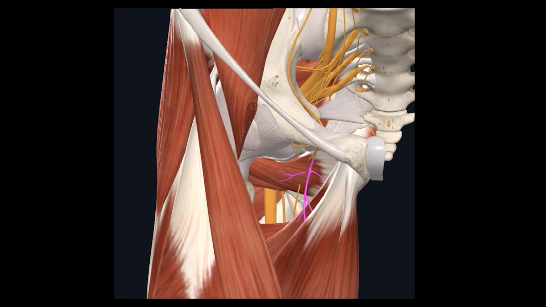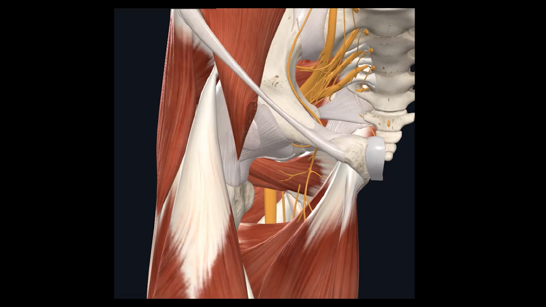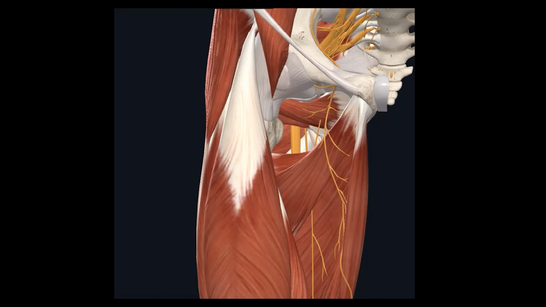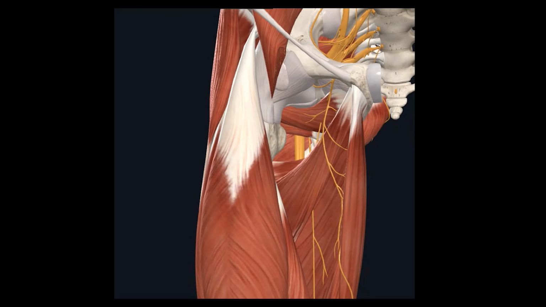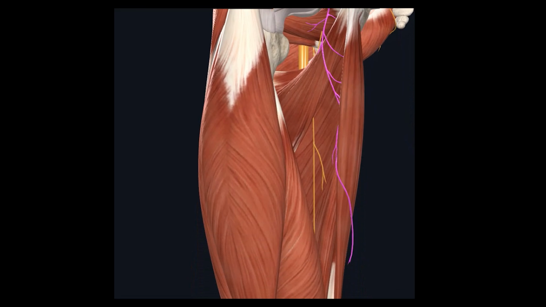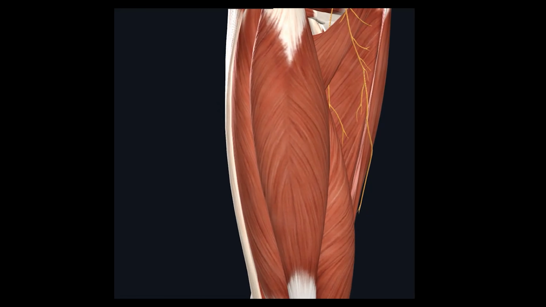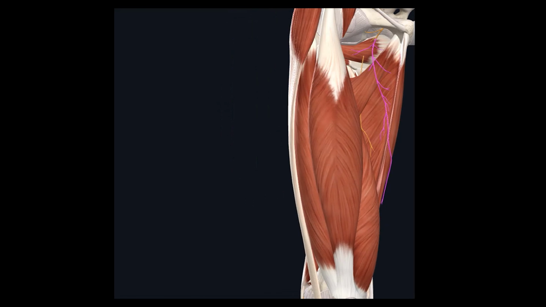This nerve is supplying the adductor muscles, so the adductor longus, gracilis, the adductor brevis, and the pectineus muscles. It also provides sensory innervation to the medial skin on the thigh and the hip joint. If I just remove those muscles that are in the way, we can see its course as it travels to supply the adductors of the thigh. This long muscle down the medial aspect of the screen is the gracilis. So there we can see the obturator nerve supplying the gracilis muscle.